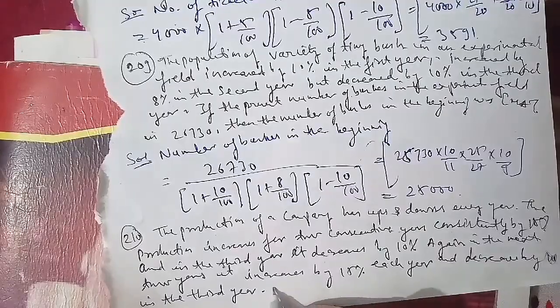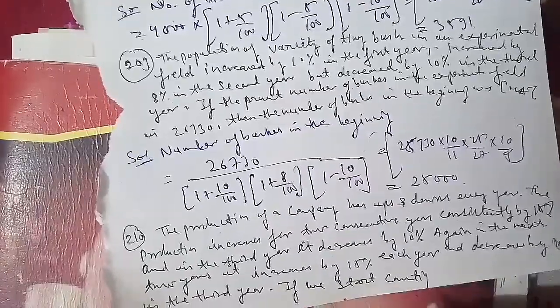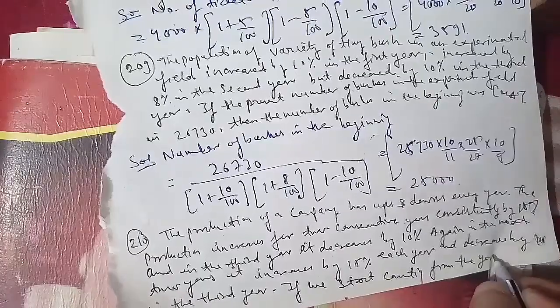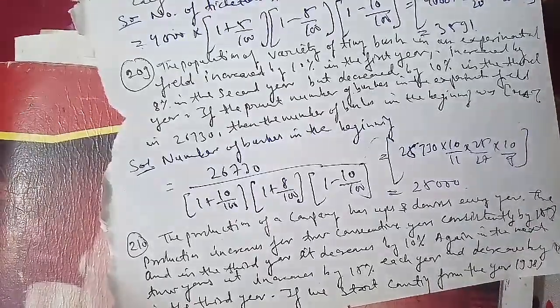If we start counting from the year 1998, approximately what will be the effect on the production of the company in 2002?